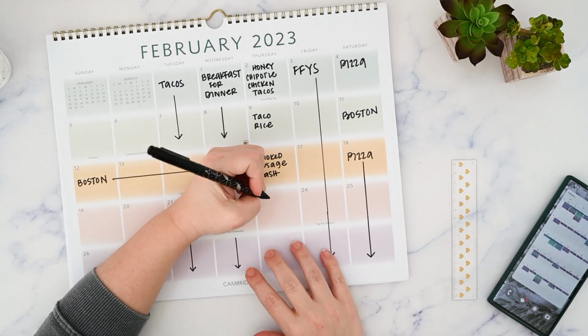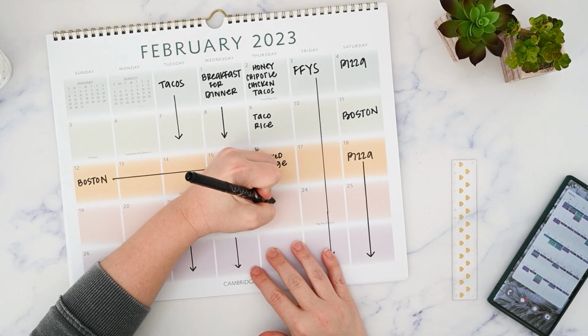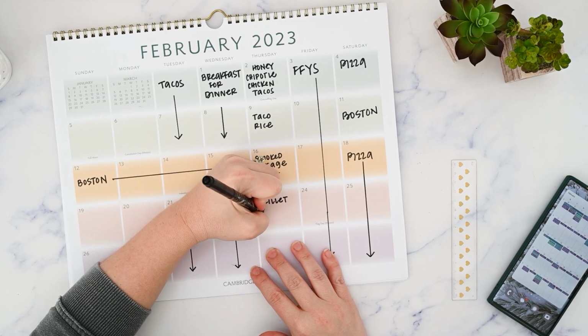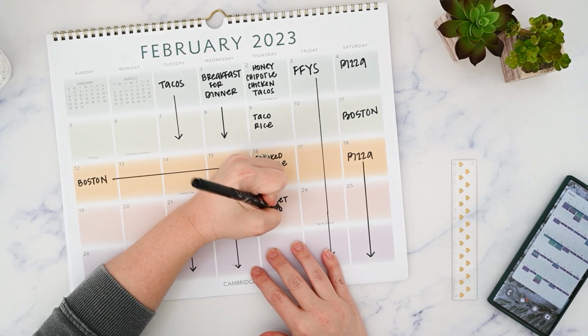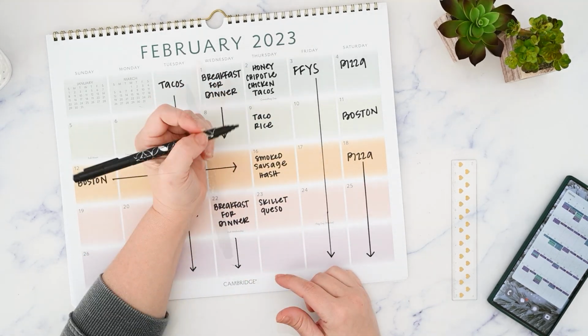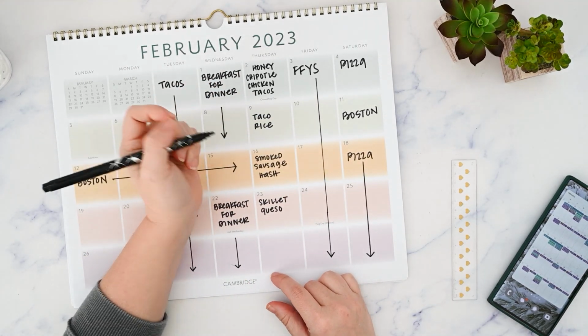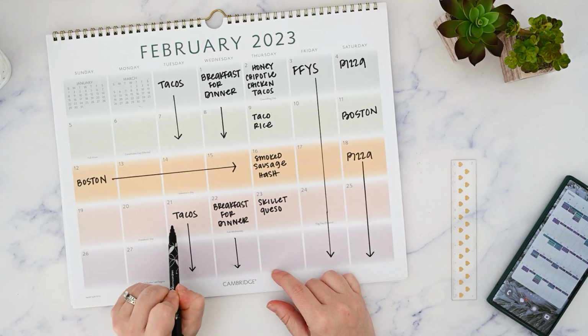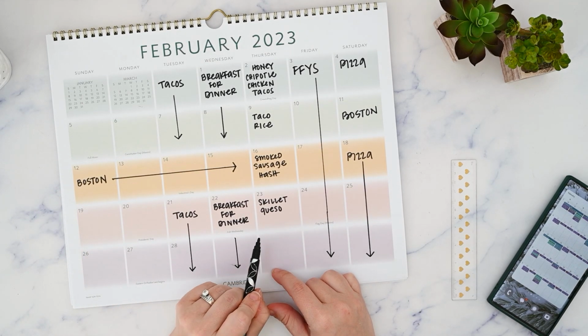This day is skillet queso. And that's just something I make with taco meat. You can use chorizo sausage. I'll probably just make extra taco meat on Tuesday and save it for Thursday.